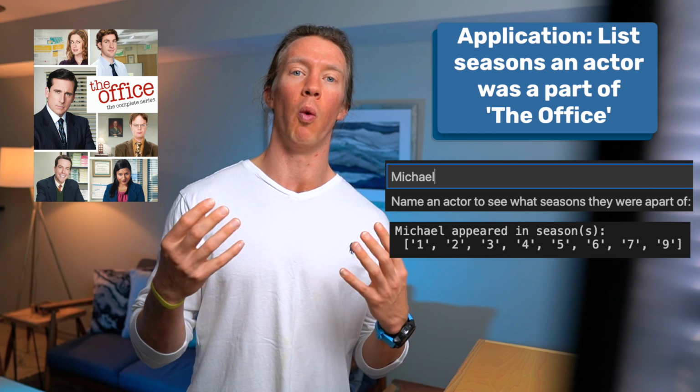At the end of this, we're going to wrap it all together and do a practice problem where we go into the Office data set that has all the different scripts and lines of all the actors and what seasons they were in. We're going to make it to where you can input an actor's name and get out the seasons they were a part of using set comprehension. So with that, let's jump right into the computer.